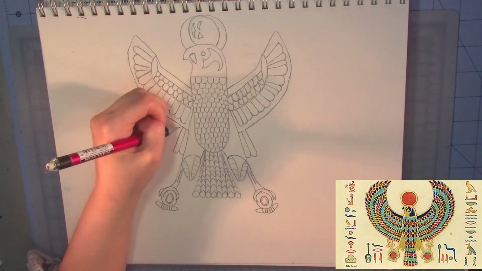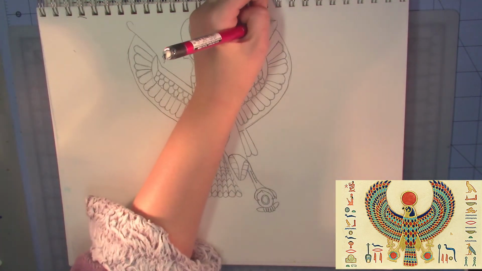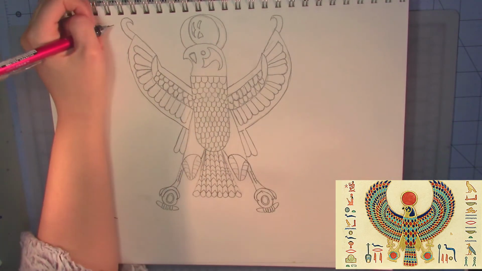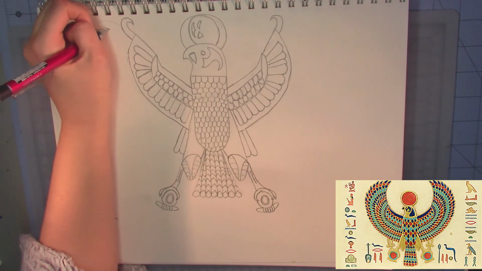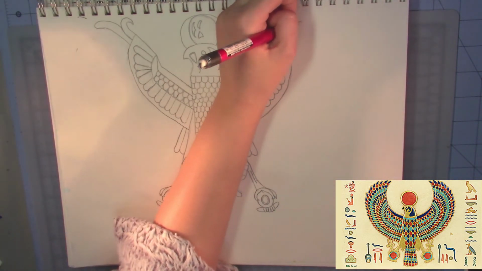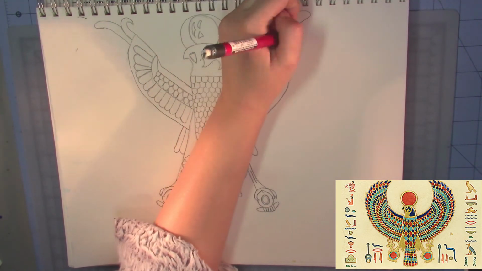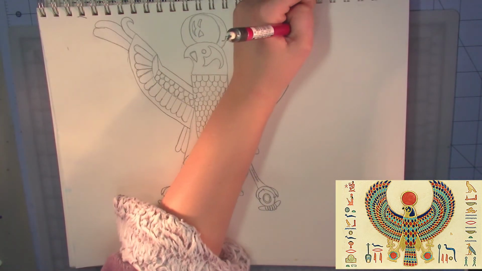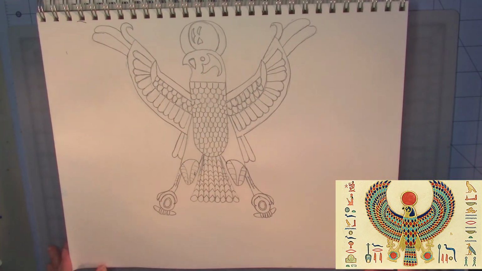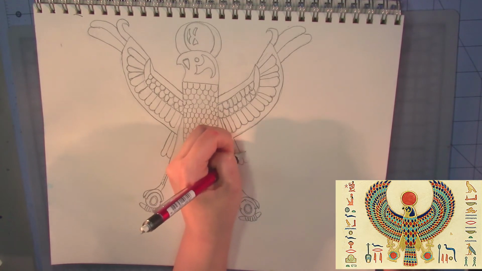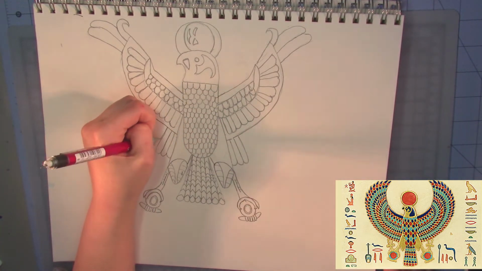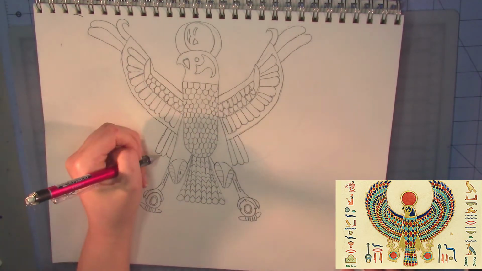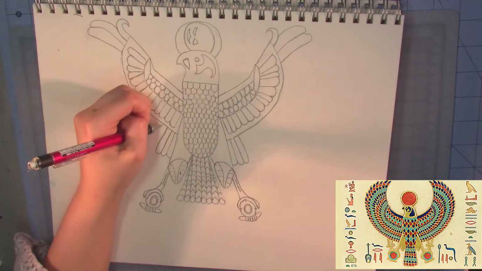We're going to come back around. We're going to plot out those other outer feathers. Mark in our endpoints. Add our top feathers. And we're going to kind of roughly sketch out where we want all the other feathers to be placed. Kind of a light guideline that can be erased later.